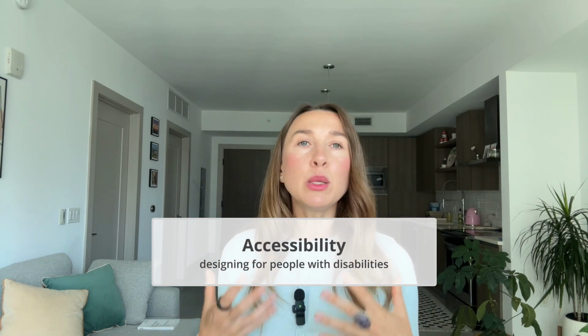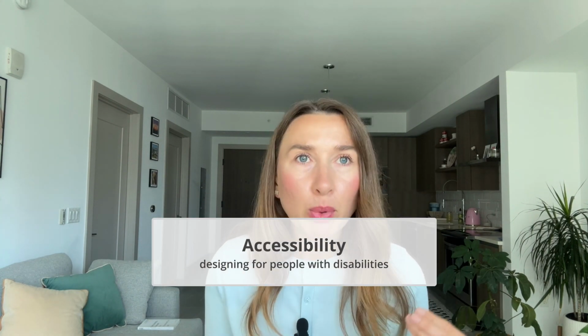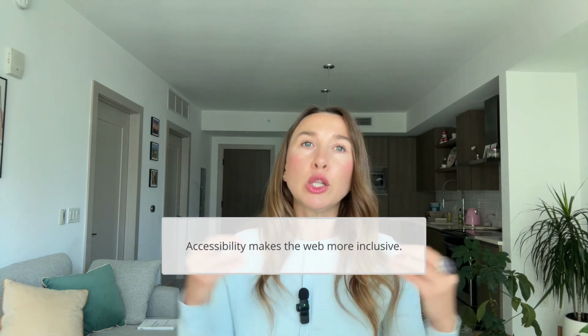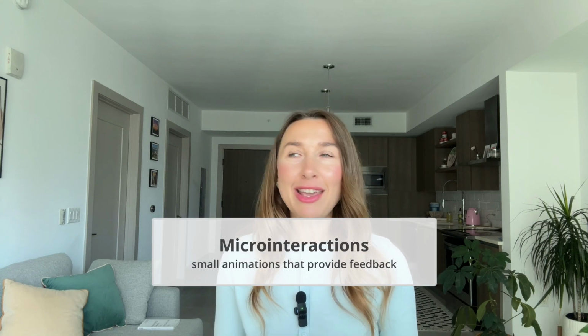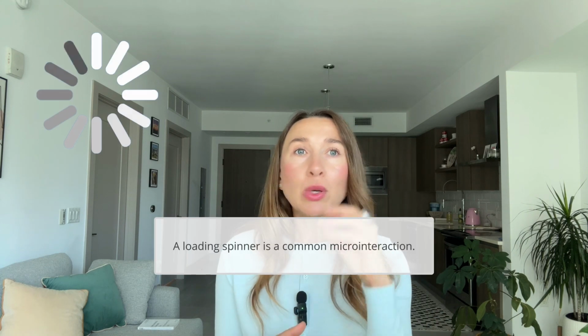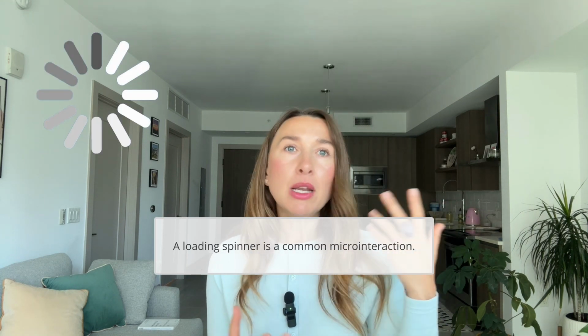Word number 12 is accessibility. Accessibility is designing for people with disabilities. For example, accessibility makes the web more inclusive. 13, micro interactions. They are small animations that provide feedback. For example, a loading spinner is a common micro interaction.